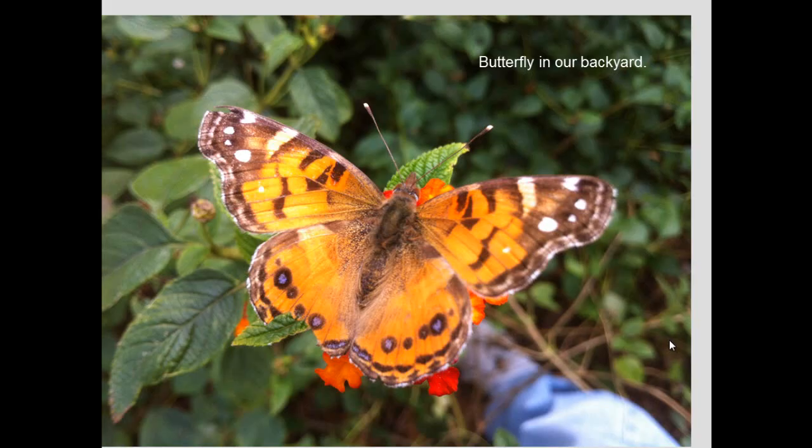Here's a butterfly in my backyard. I love to take pictures of animals, and this was a very beautiful butterfly that appeared in the butterfly plants that we planted.